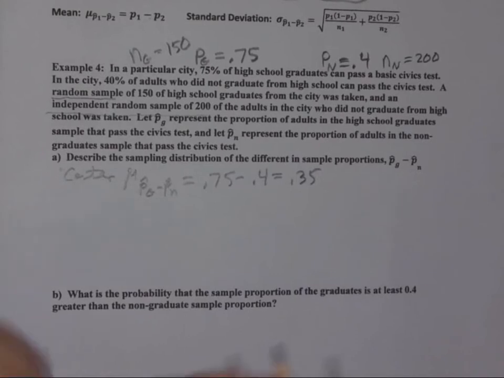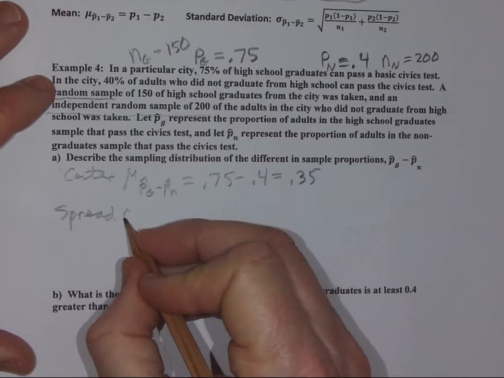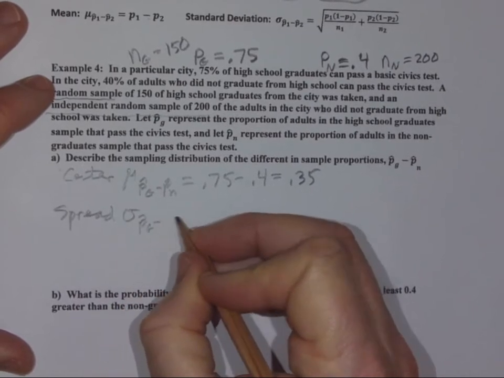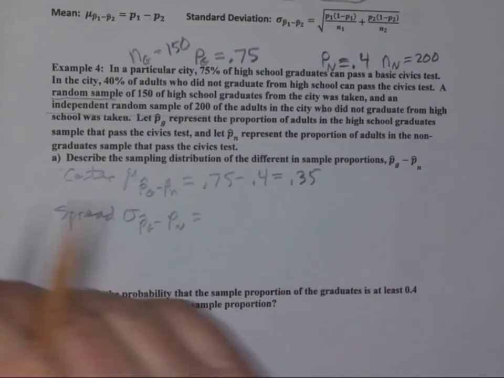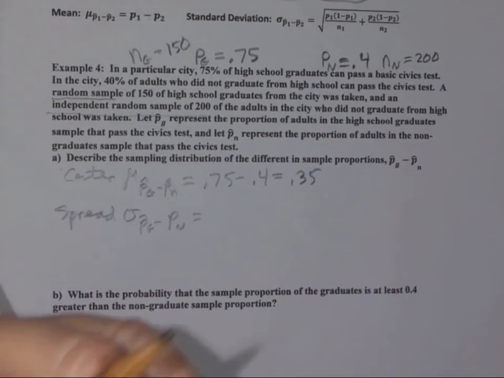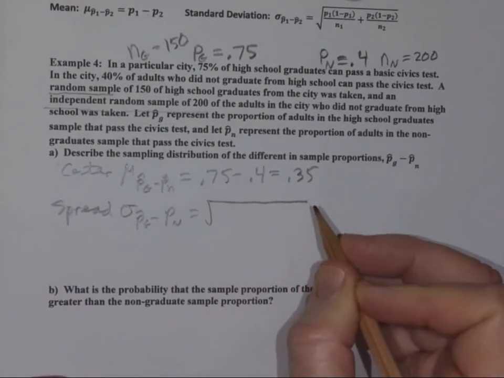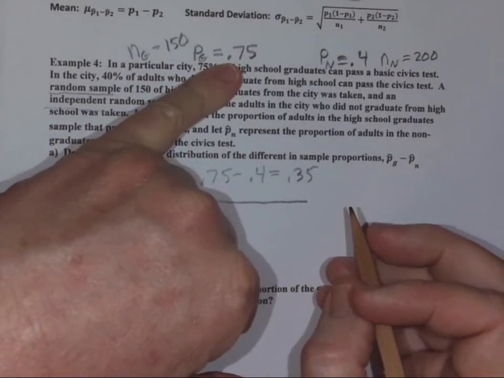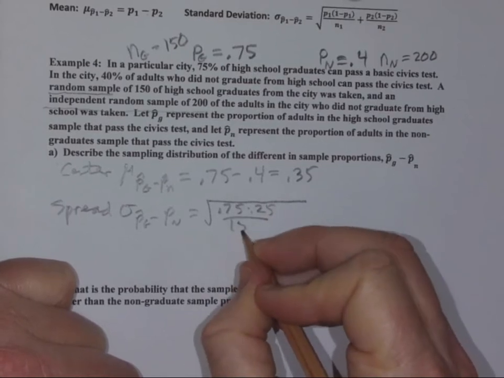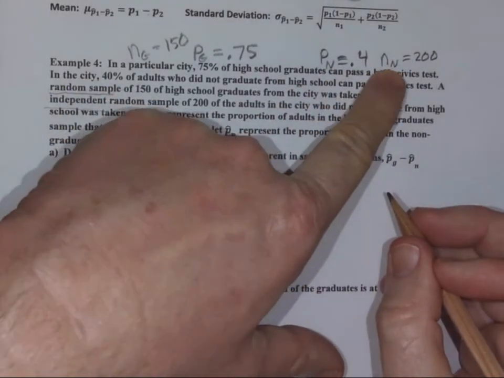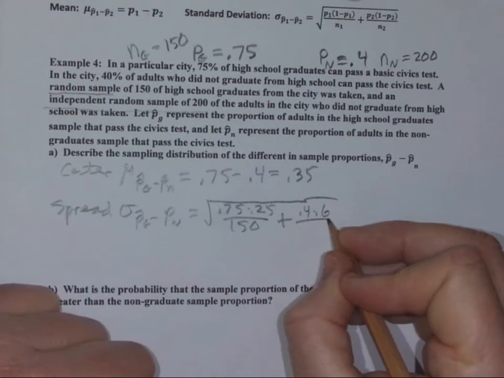All right. In regards to its spread, let's find the standard deviation. So our standard deviation of p hat sub g minus p hat sub n. And when you do that, our little formula is this. It'd be the square root of, first of all, for the graduates, 0.75 times 0.25 over 150, and then plus for the non-graduates, 0.4 times 1 minus that, which is 0.6, over 200.